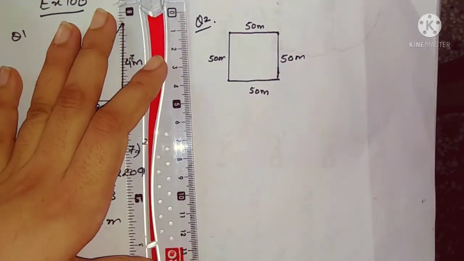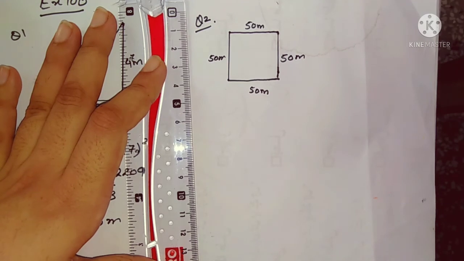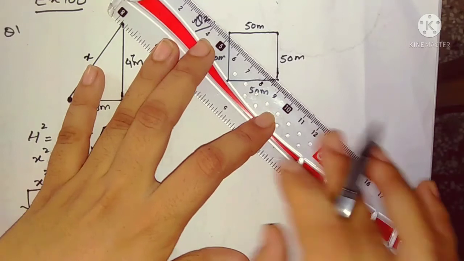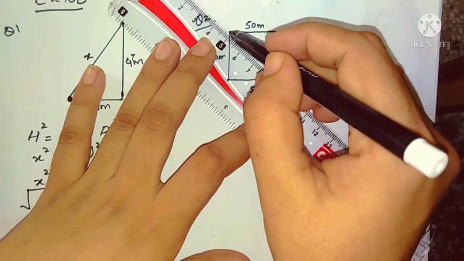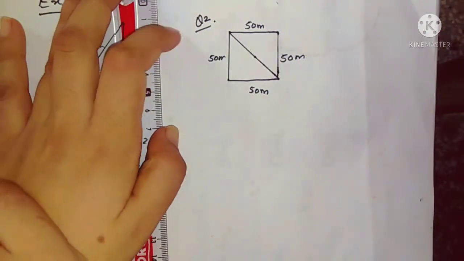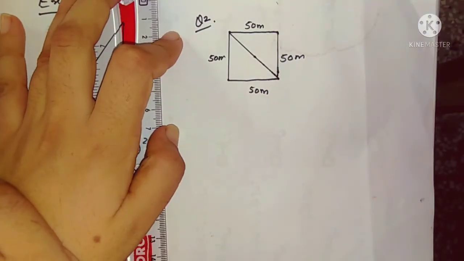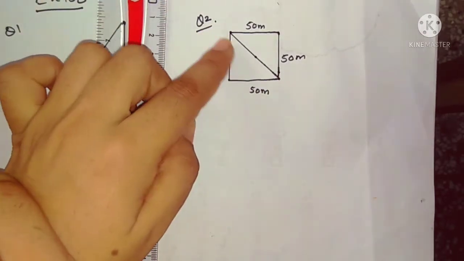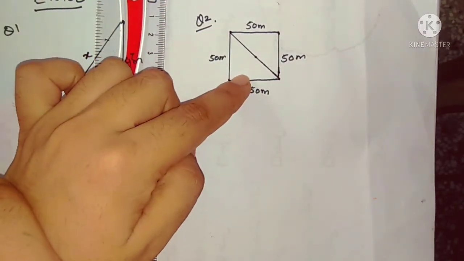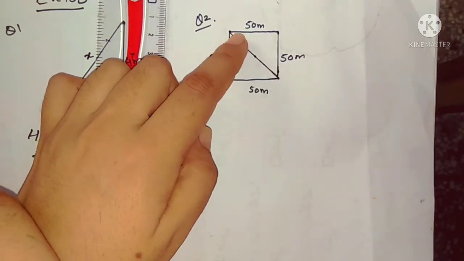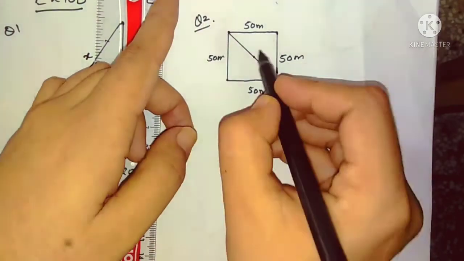And then they are saying that a barricade is to be placed along the diagonal of the field. So this is the diagonal. What is the diagonal? The diagonal is a line which joins one corner to the other corner. So this is your diagonal. A barricade is to be placed along the diagonal of the field. Find the length of the barricade. So this is the barricade, along the diagonal of the field. So it means that you have to find out this length.